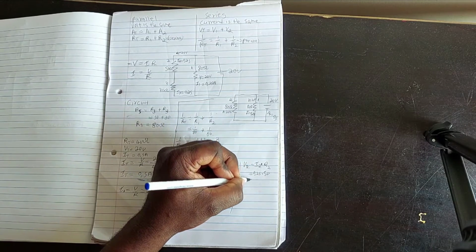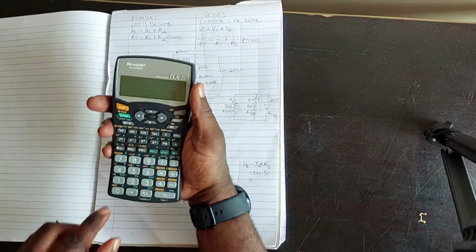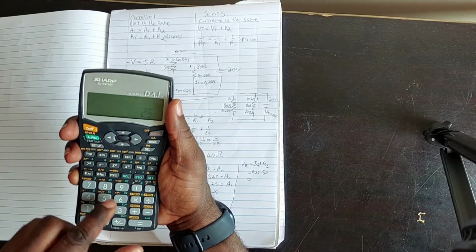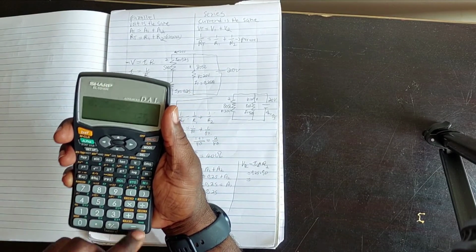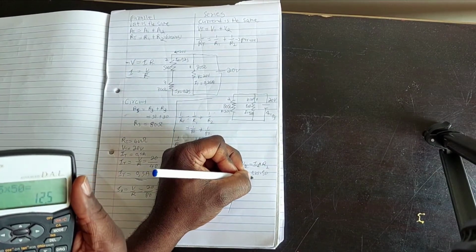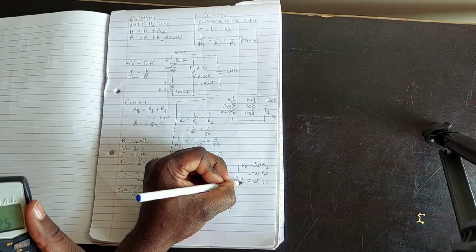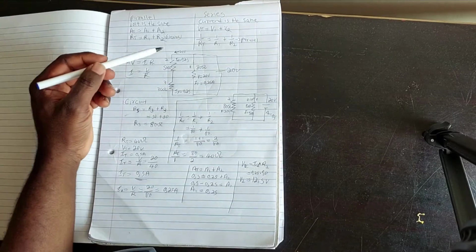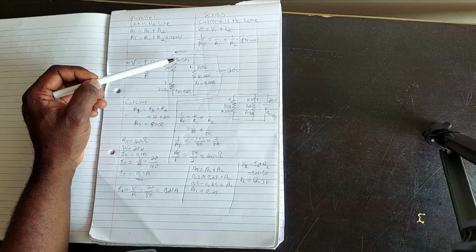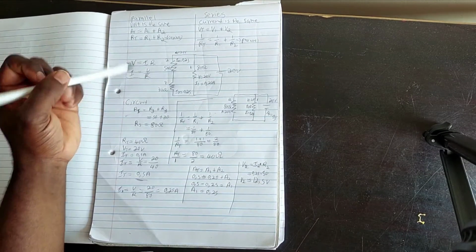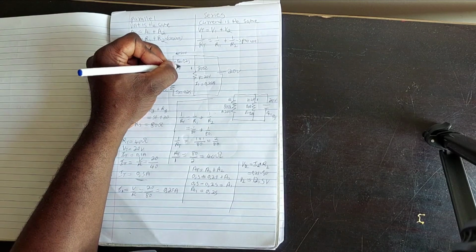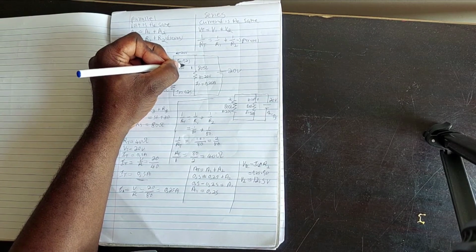So let me use the calculator, 0.25 times 50 equals 12.5 V. So you can already guess that the volts here, V2, equals 12.5.